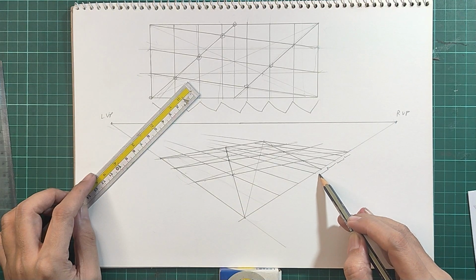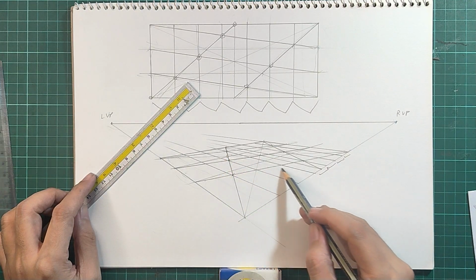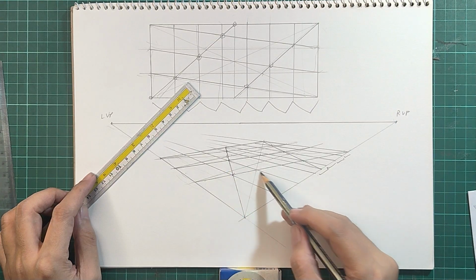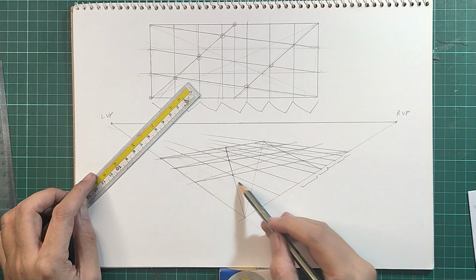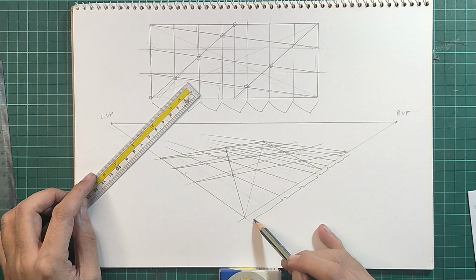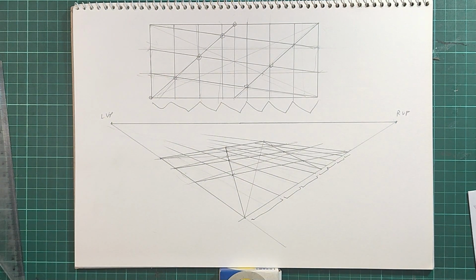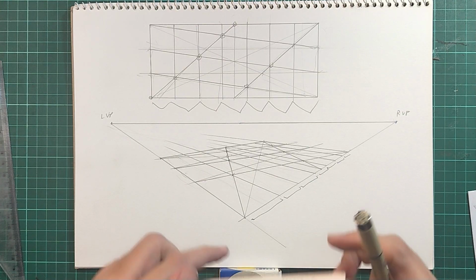This is the fourth. The fourth goes all the way there. The fifth goes all the way there. Sixth and seventh. So I'm just going to darken those lines with our drawing pen so that you can easily see the final result.